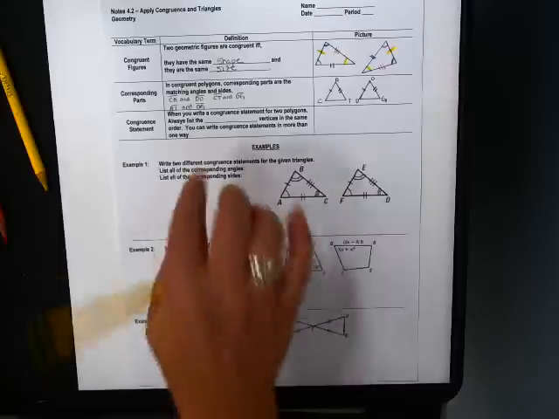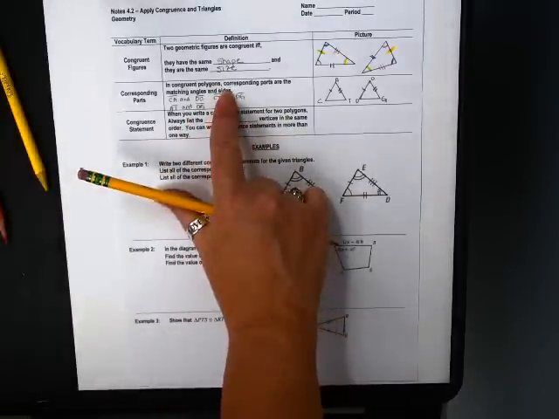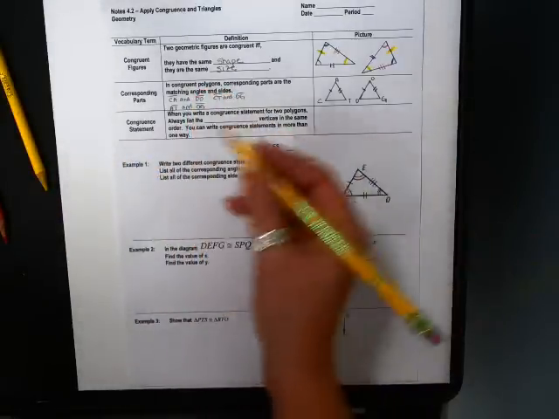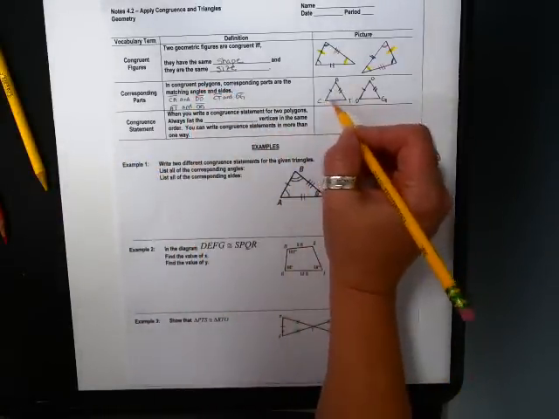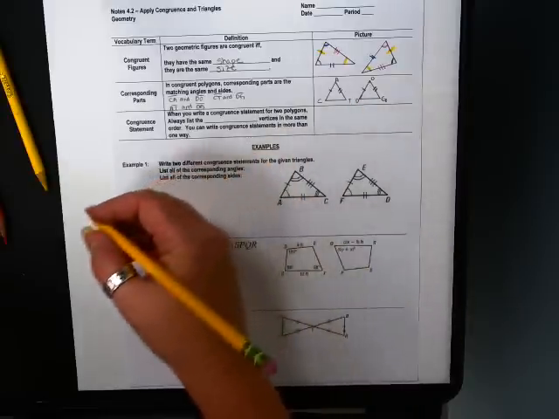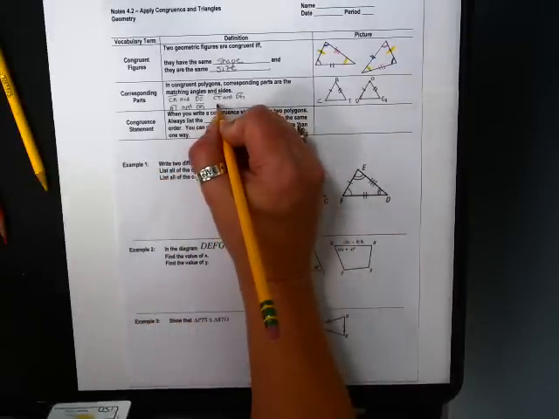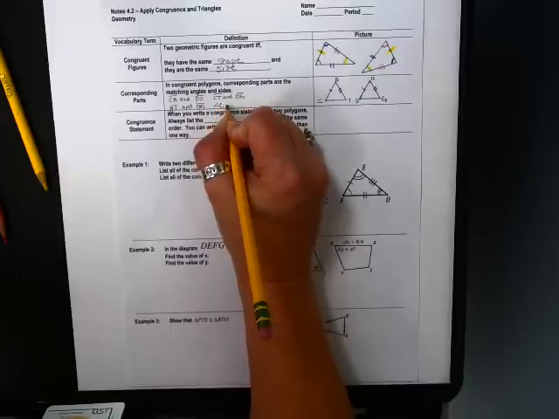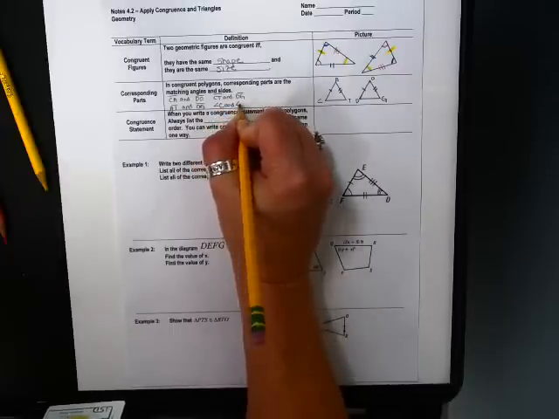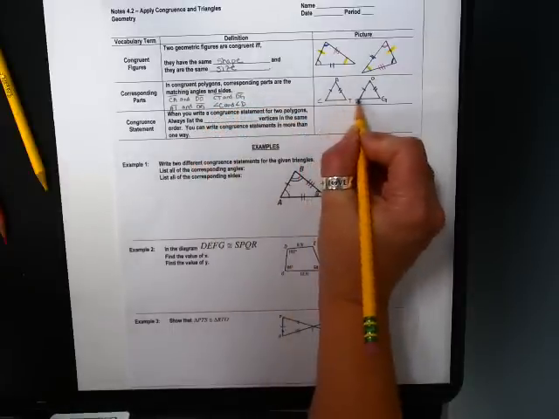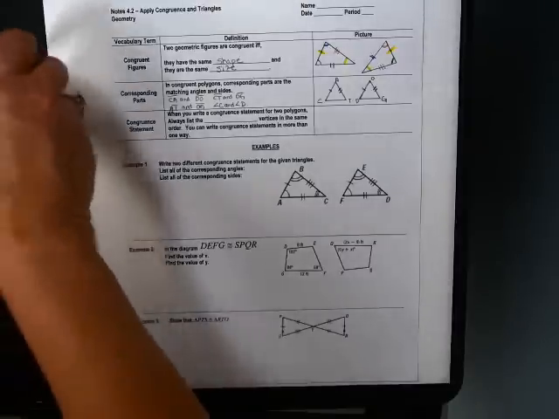We don't just have corresponding sides, we also have corresponding angles. And normally we use 3 letters to name our angles, but for today, just to make things a little bit simpler, I'm only going to use the vertex. So here, angle C and angle D, these two are corresponding.